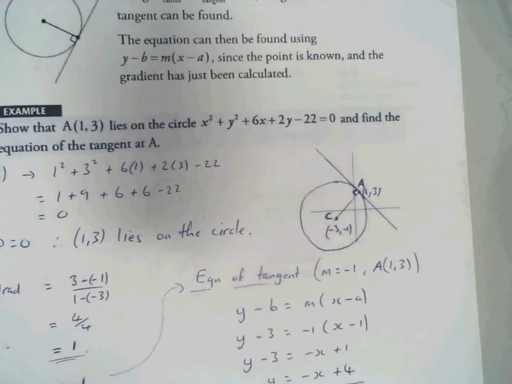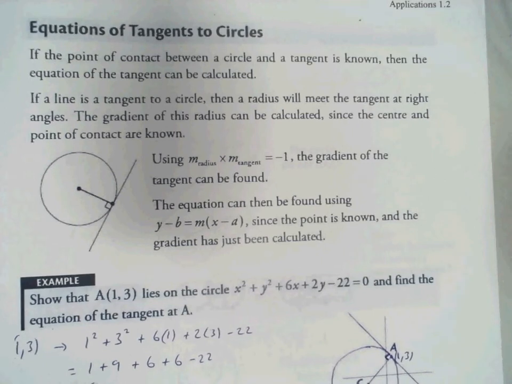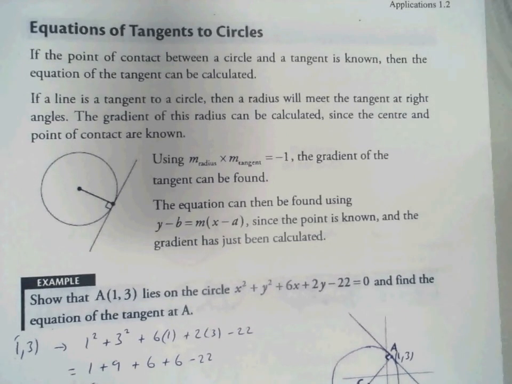All right, one more question. Equations of tangents to circles. So let's have a look. Here we have the radius. We know the radius makes a right angle with the tangent from National 5.